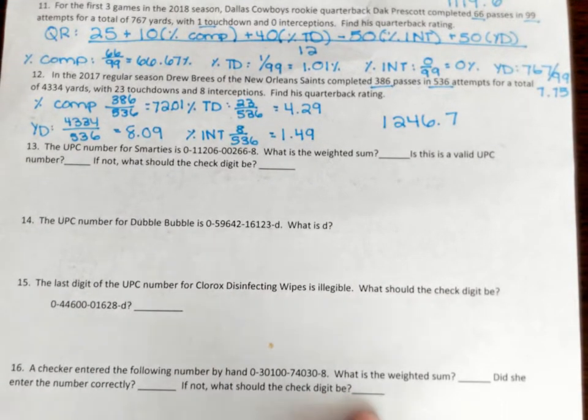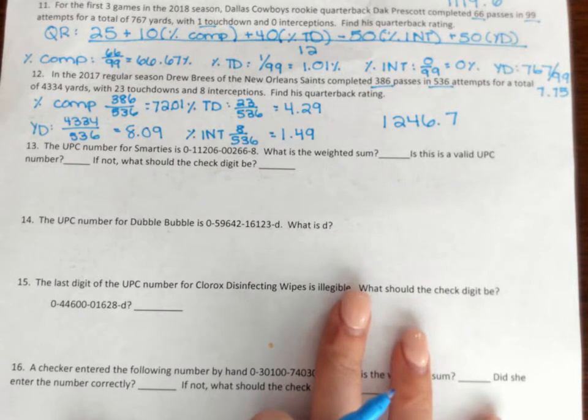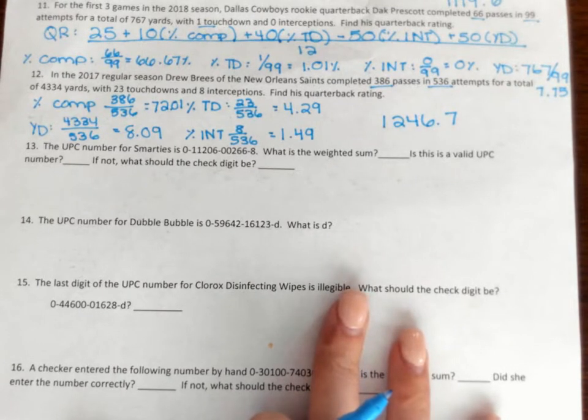Moving on to UPC numbers. For Smarties, here it is. What is the weighted sum? Is this a valid UPC number? And if not, what should the check digit be?